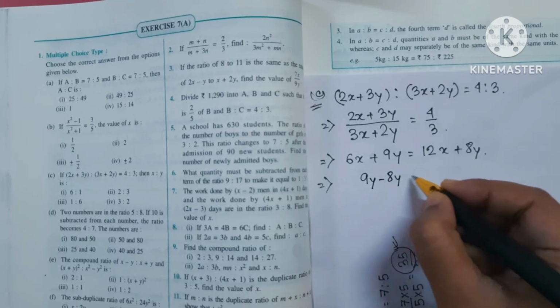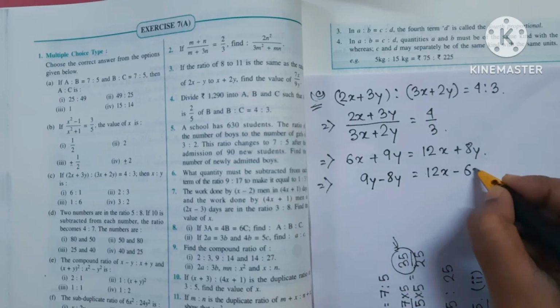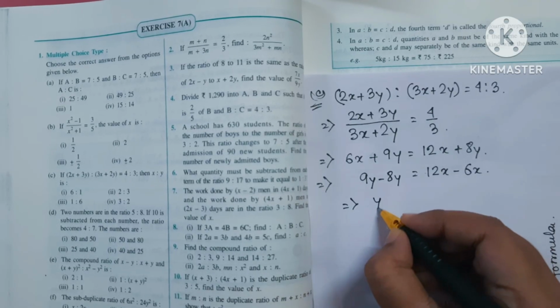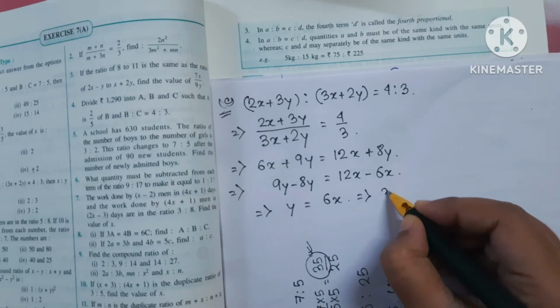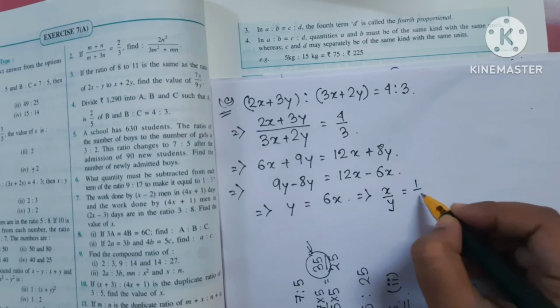So you can transfer this 8y to this side. 9y minus 8y is equal to 12x minus 6x. So you will get y is equal to 6x. From here, you will get x by y is equal to 1 by 6.